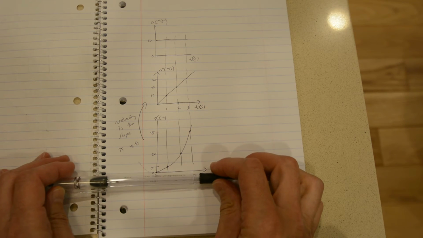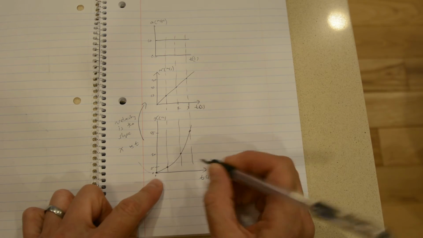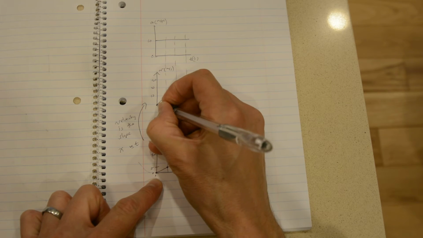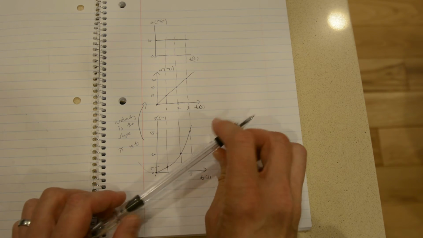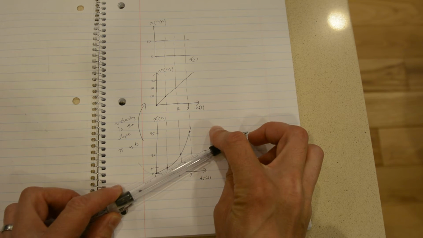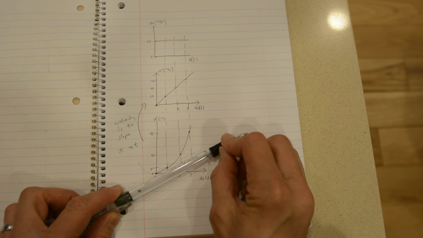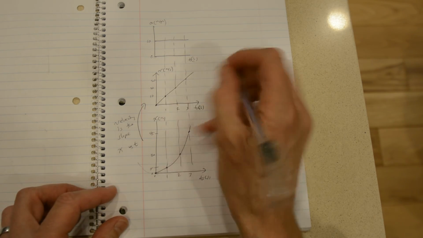So from our pen, the slope at the origin is a horizontal line, which is 0. So at 0, we get a slope of 0. If we're to go to 1 second, we have some type of positive slope. Okay, I'm not really sure what the value is. Let's say hypothetically it's 10.